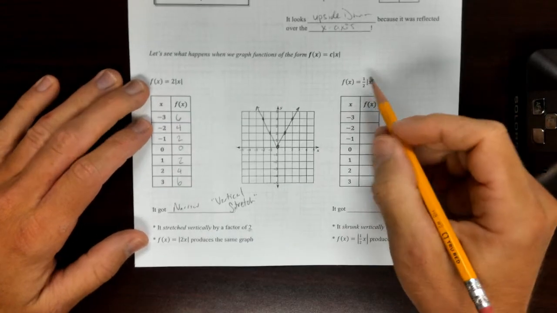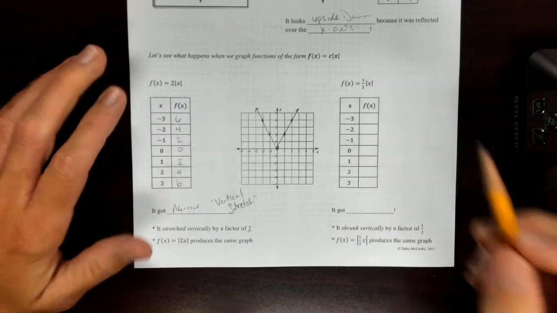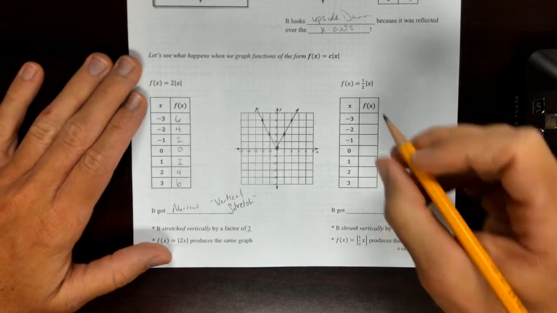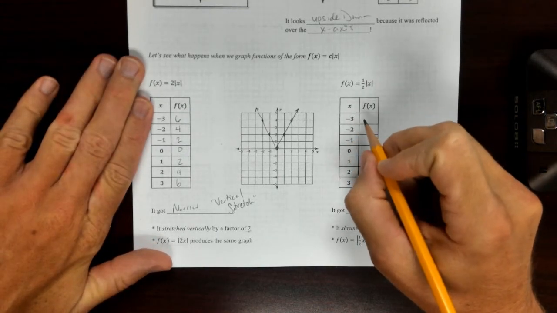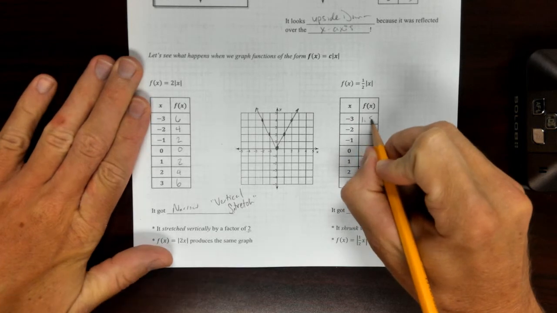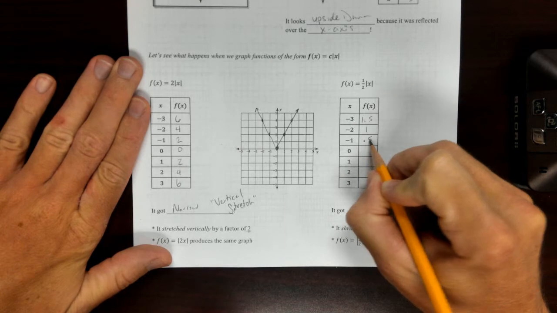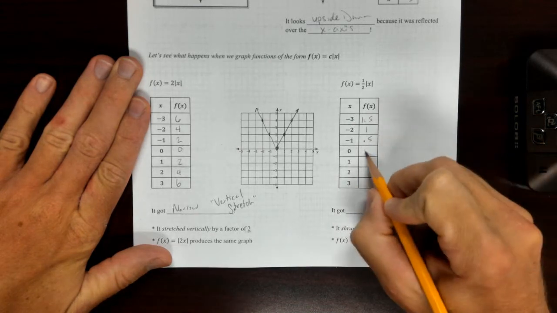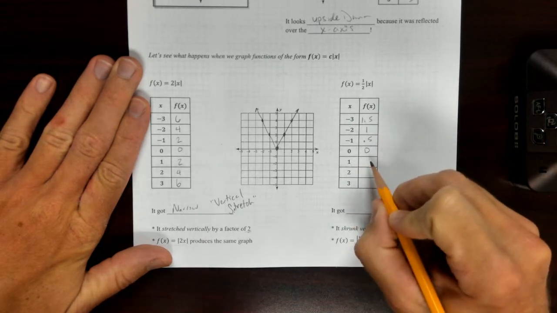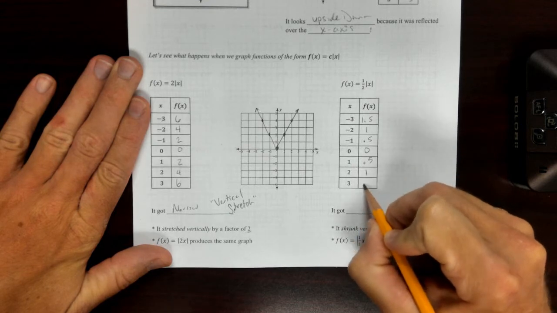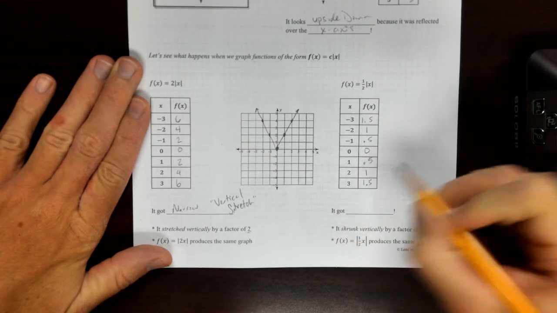Alright, let's look at the difference. Right, so this was a constant of 2, this is a constant of 1/2. What's the difference? We plug in a negative 3, we get 1.5. We plug in negative 2, we get 1. Plug in negative 1, we get 0.5. Plug in 0, we still get 0. We plug in 1, we get 0.5. And bada bing, bada boom.